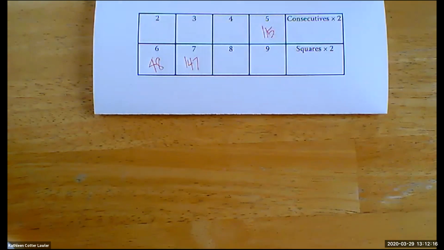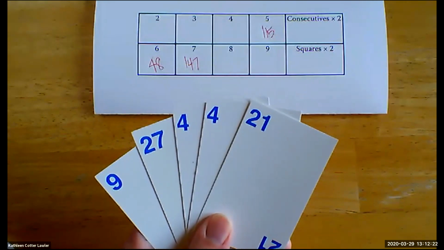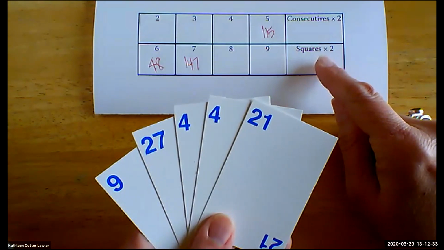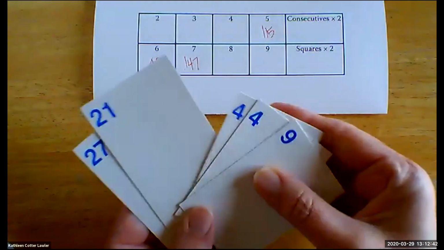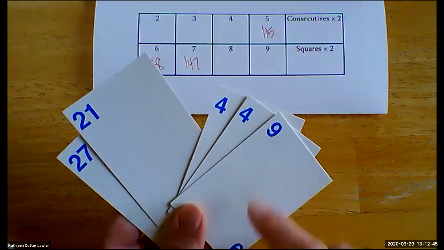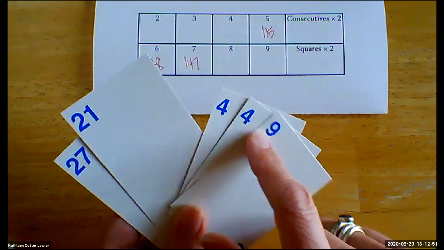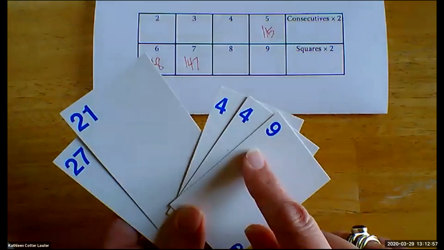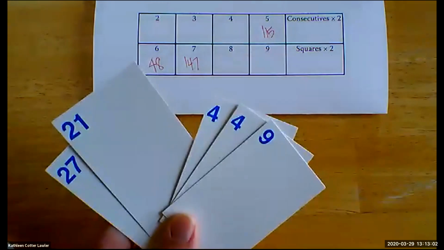Okay, next 5. I've got these here. Let's see, what can I find with these? Now look at this. I actually have some squares. Remember, we have squares here, squares times 2. This is a square, and this is a square, and this one's a square. Those two aren't. So I could use these 3, and they're squares. I could add them up. This is going to give me 17 times 2. So I could get 34 points if I do that. Okay, that's okay, but look at some of these other scores I've got. I wonder if I could do anything better with that.